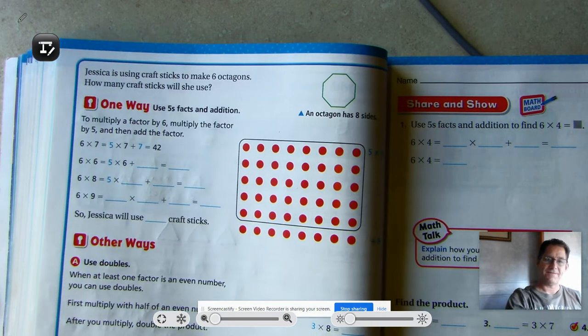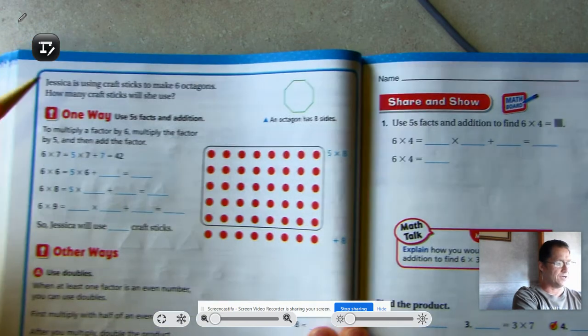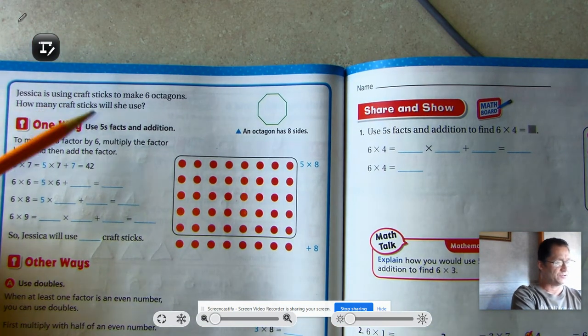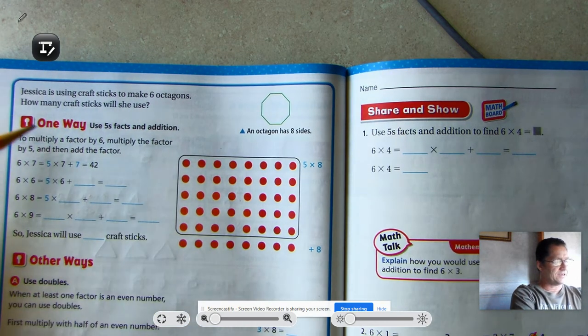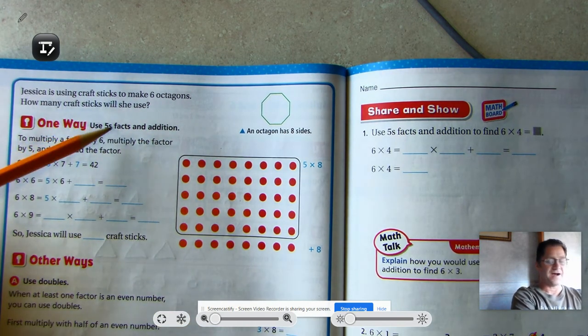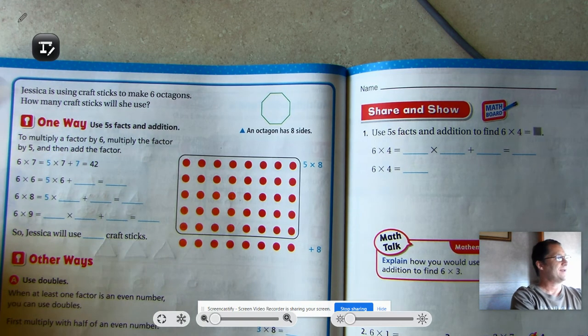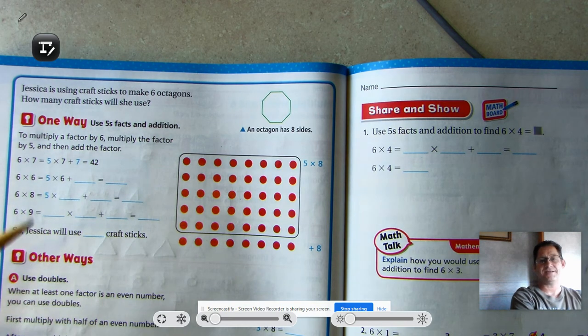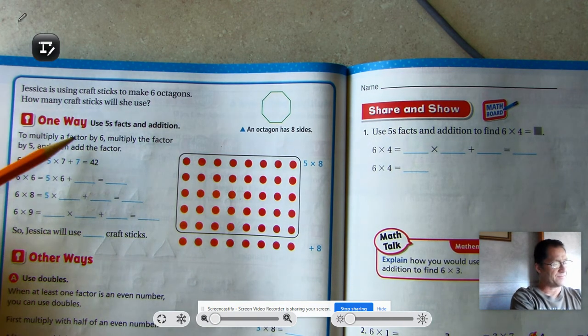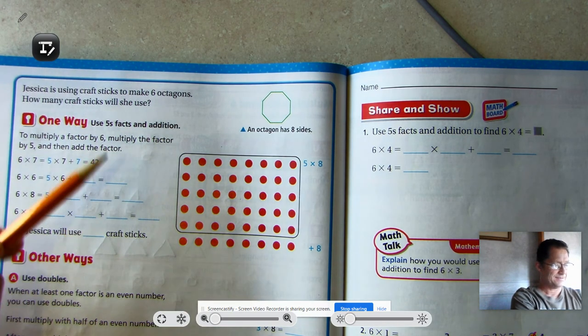Jessica is using craft sticks to make 6 octagons. How many craft sticks will she use? And it says an octagon has 8 sides. So it says one way I could solve this is to use 5 facts and addition. What they're basically saying is that our multiplication facts for 5 should be easy to memorize, or to skip count quickly. So to multiply a factor by 6, multiply the factor by 5, and then add the factor.